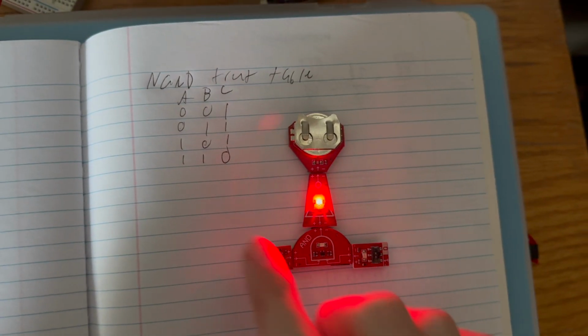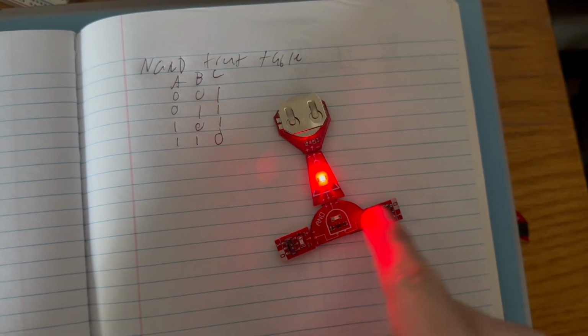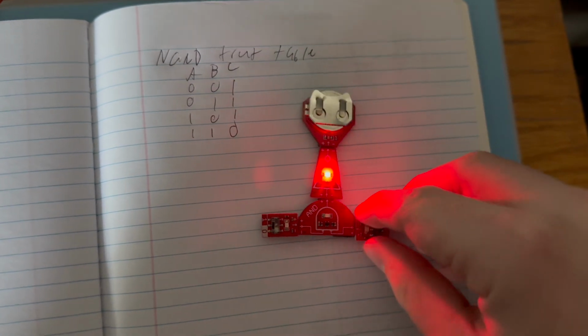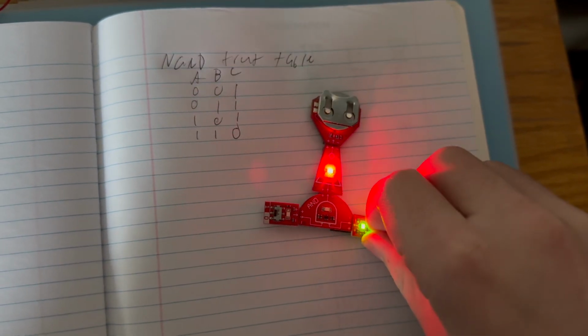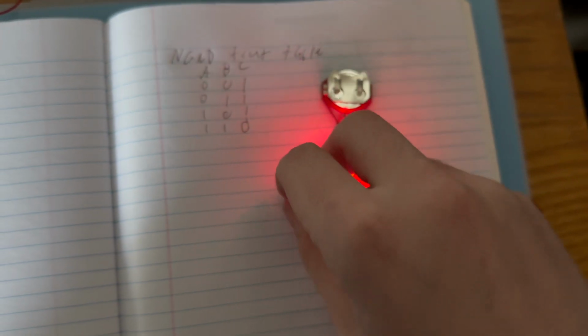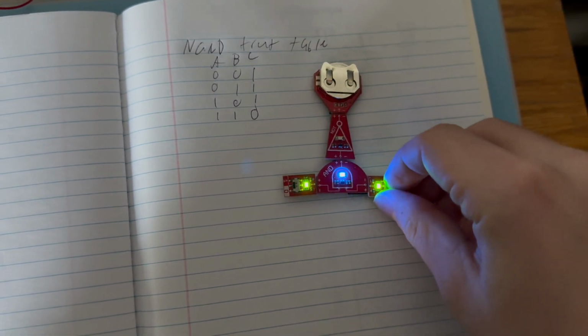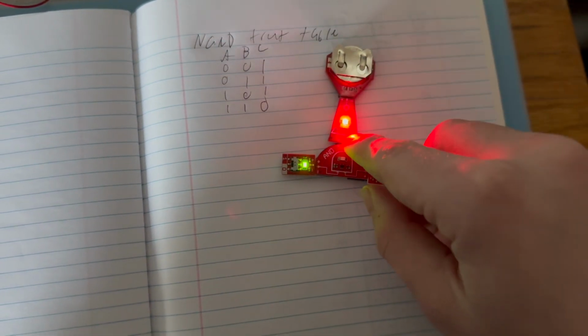Here's my NAND logic gate on SparkFun. As you can see, when they're both off, it's on. When one is on, it's still on. When they're both on, it turns off. And if the other one's on, it's on.